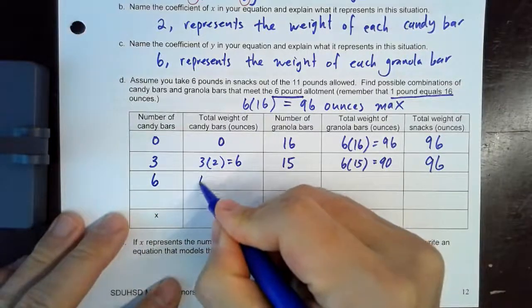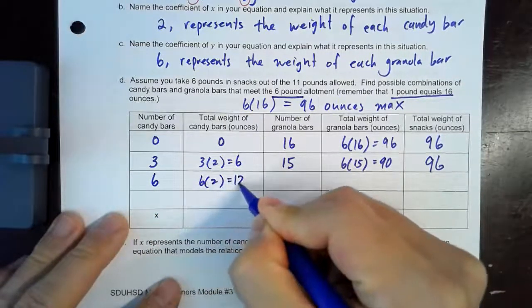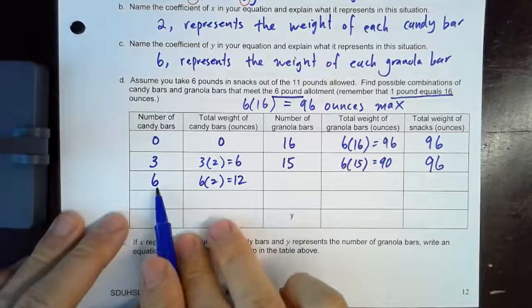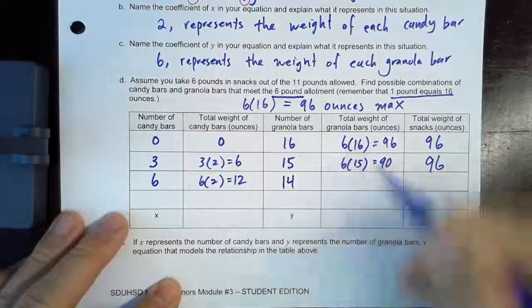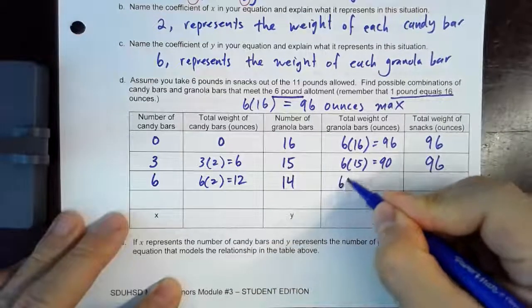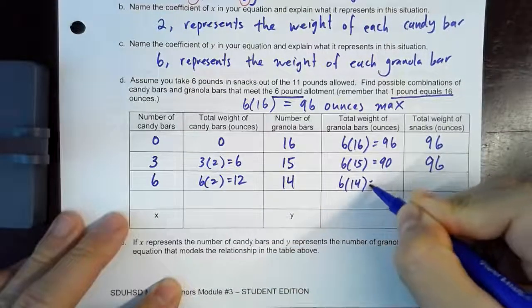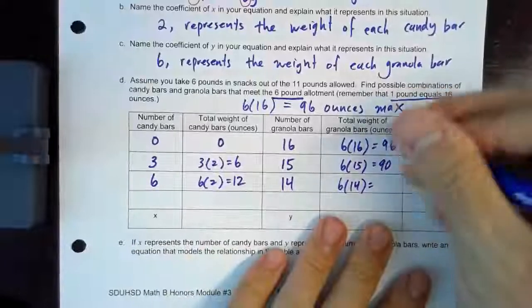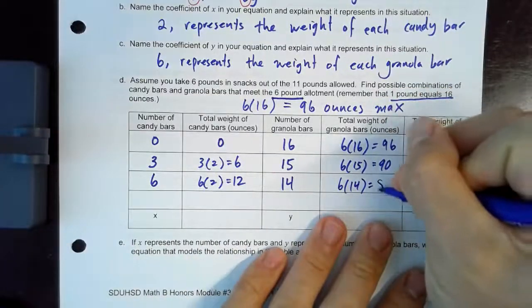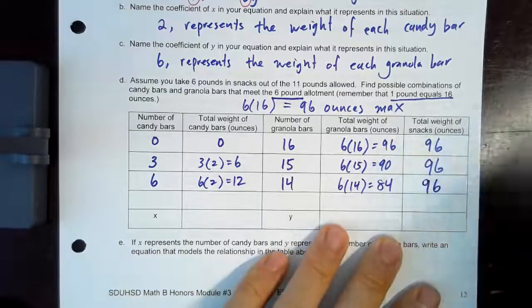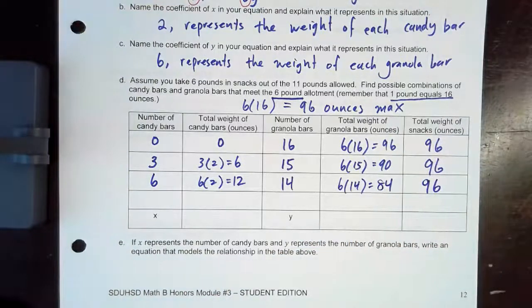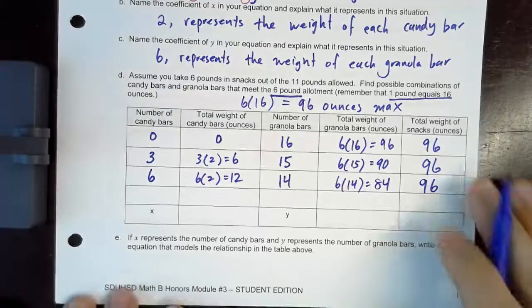So I'm going to keep doing this. Let's do a 6. We know that 6 times 2 is going to equal 12. And because I have 6 candy bars, I have to continue to drop off my granola bars by 1. And I get 6 times 14. 6 times 14 is actually 60 plus 24, which is 84. And 84 plus 12 still gives me 96.